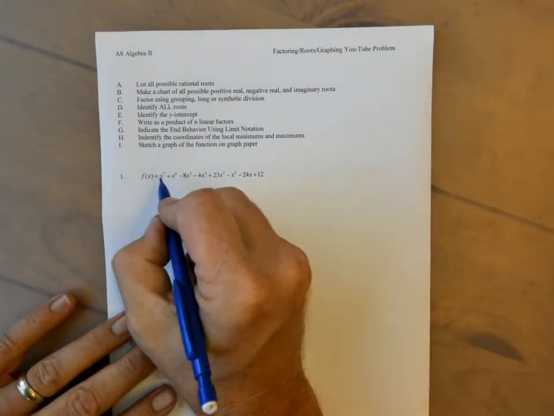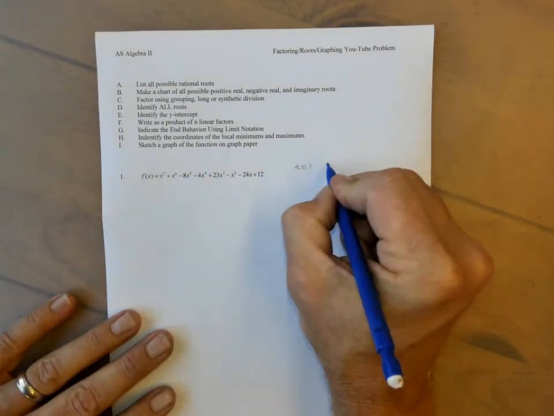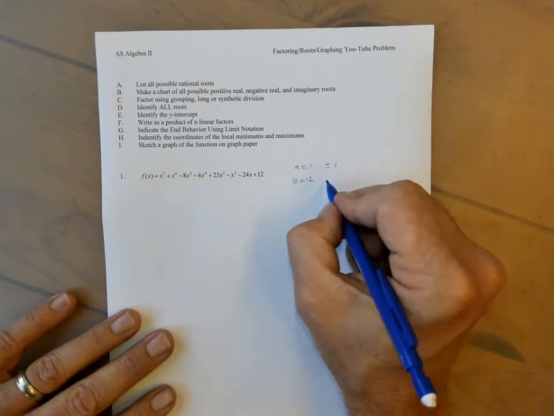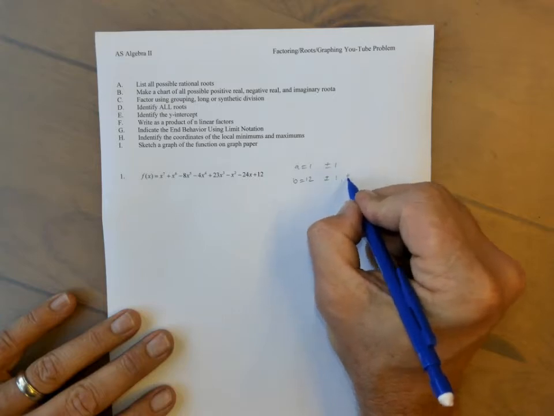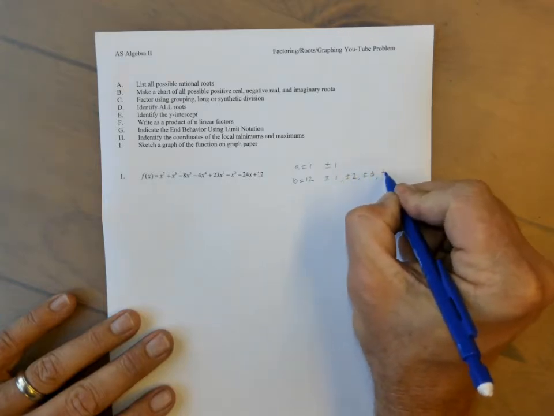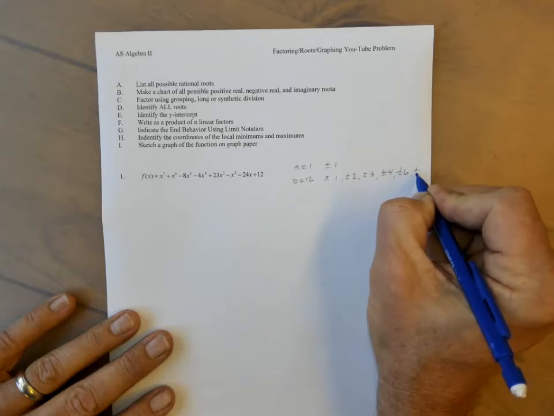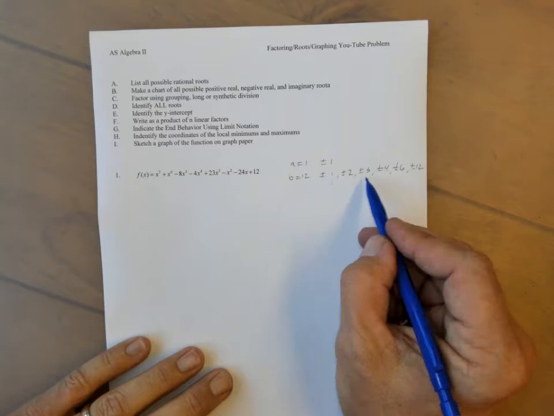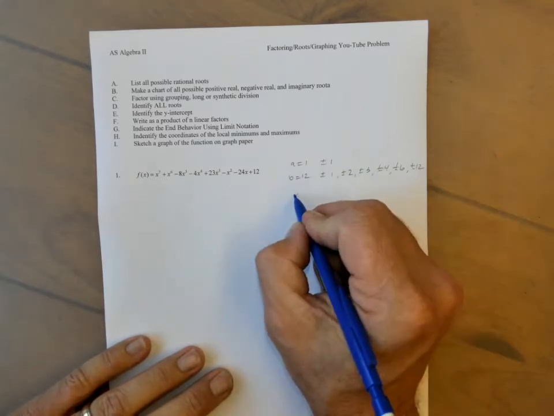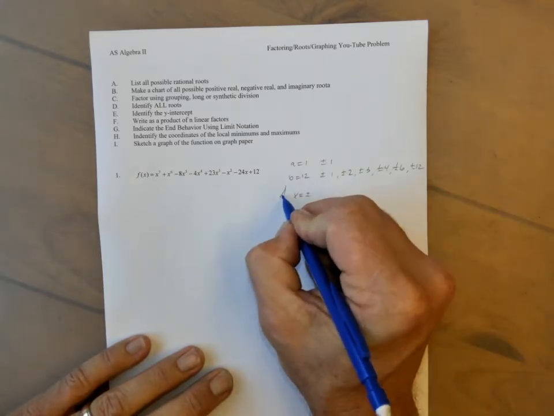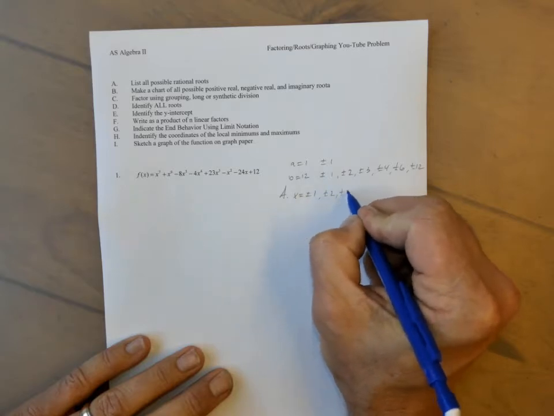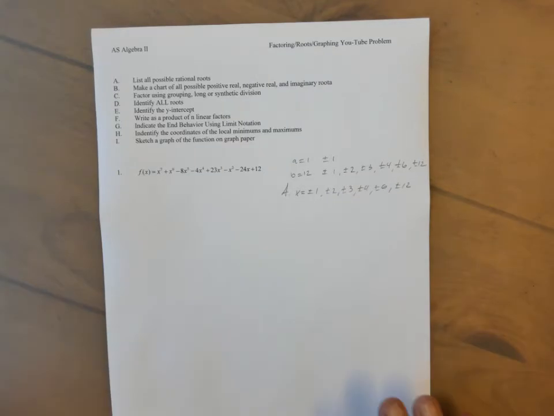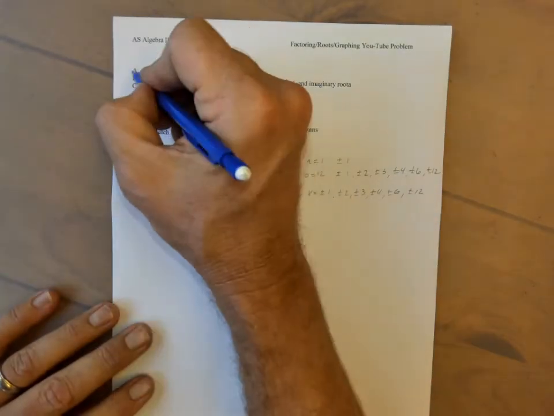So we're looking at the leading coefficient, which is 1. We call that A, and its integer factors are plus or minus 1. The constant term is 12. Its integer factors are 1, 2, 3, 4, 6, and 12. And so when we divide all of the integer factors of B by the integer factors of A, in essence here, and this is part A, we get all of our possible rational roots. Okay. Now the next part, I'll check that off.